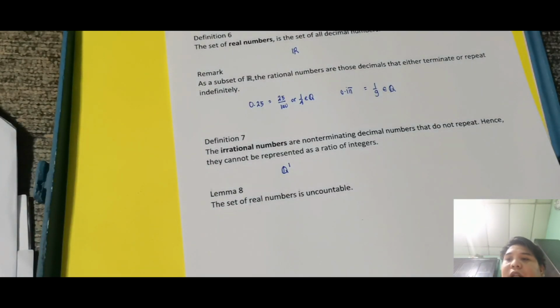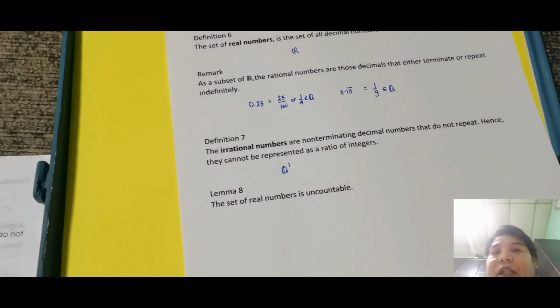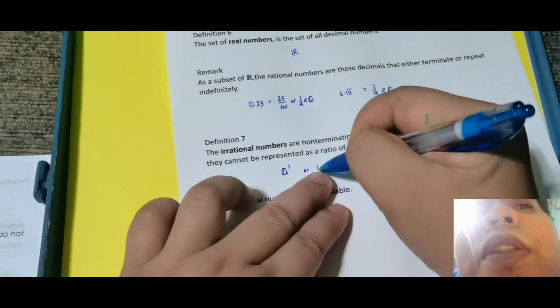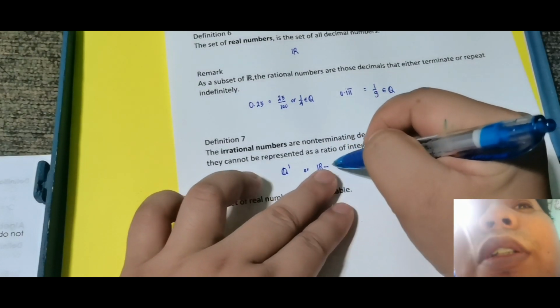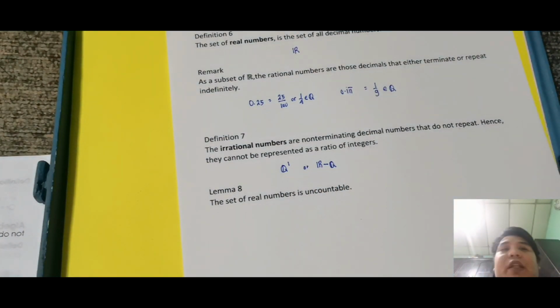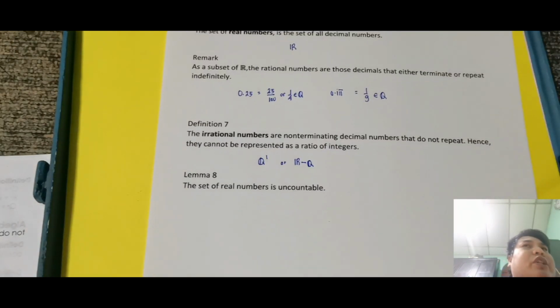Or may other pang tawag. Alam ko, pwede pa tayo ibang itawag dyan. Pwede rin ganito, diba si Q prime? Pwede rin si real number minus the set of rational numbers. Pwede rin yan. Okay, so dalawang klase. It's either Q prime or R minus Q. So, real number, tanggalin mo yung rational number. Q prime yun. So, yun yung mga tawag dyan.